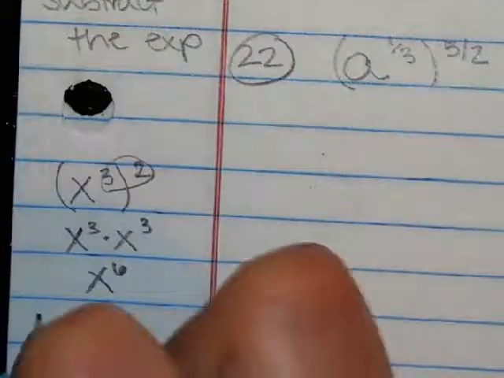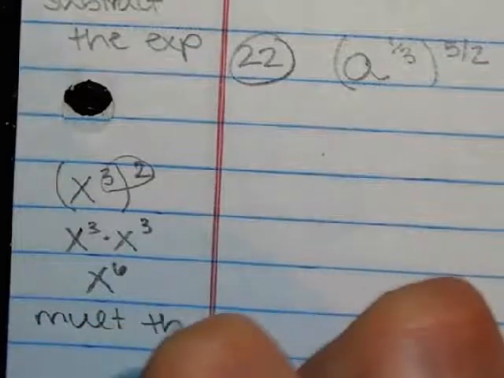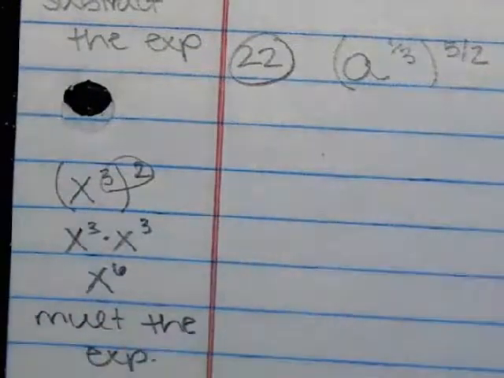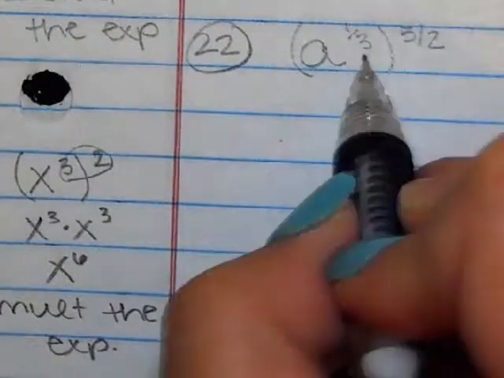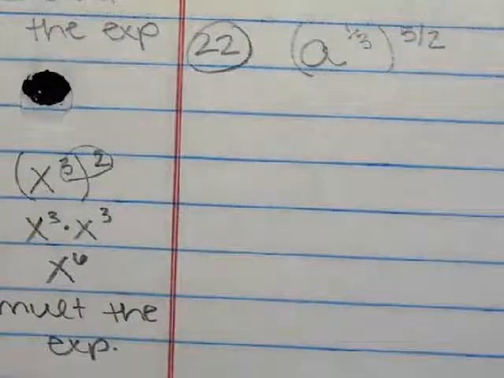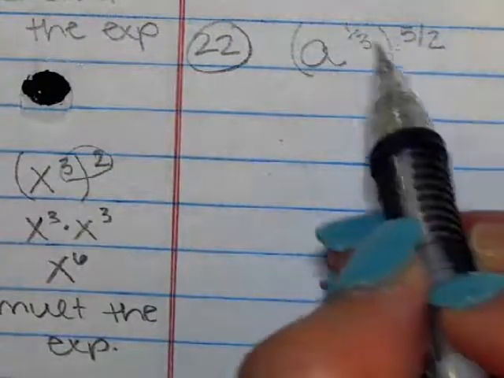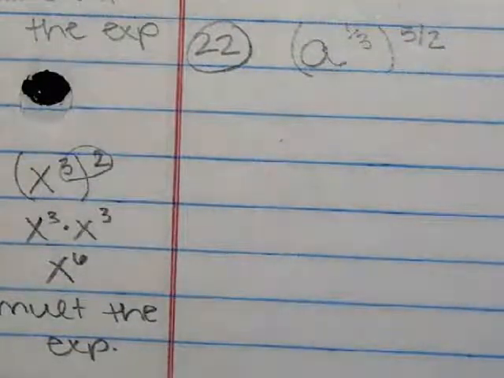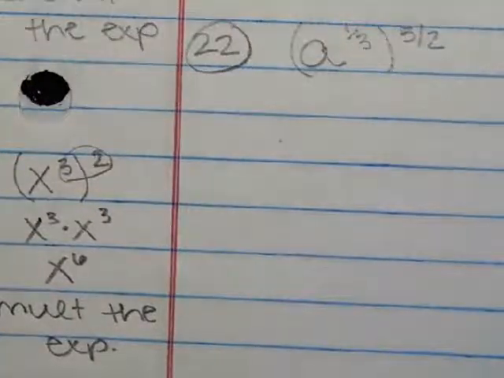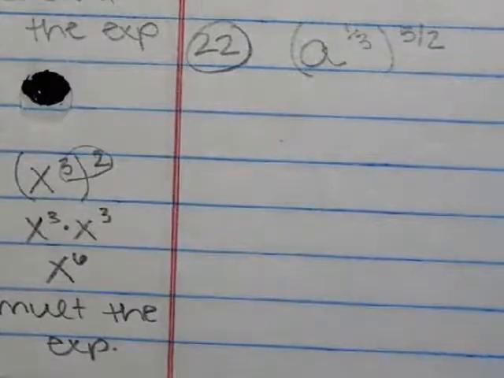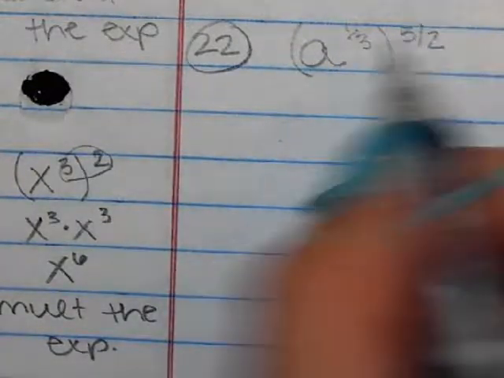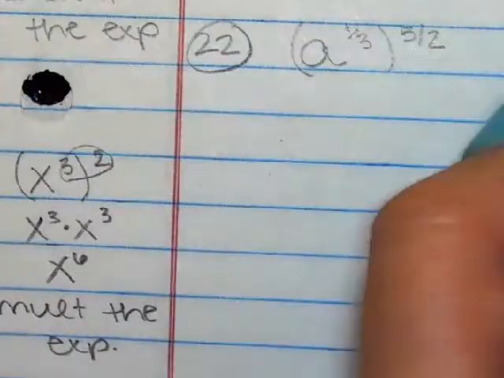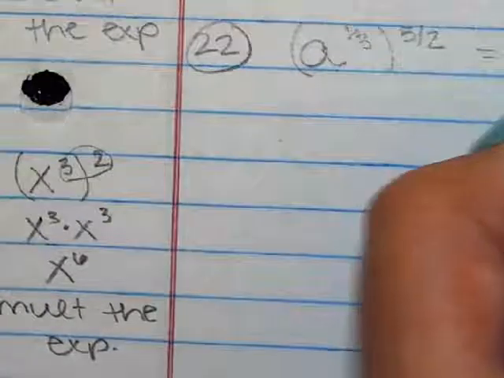So a to the 1/3 raised to the 5 halves. How do you do 1/3 times 5 halves? You do not do keep, change, flip. You multiply the numerators, you multiply the denominators. A to the 5/6. 1 times 5, 3 times 2, 5/6.